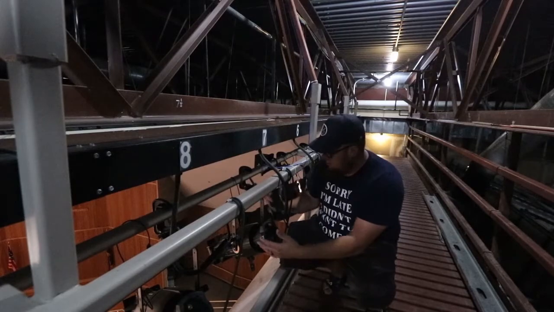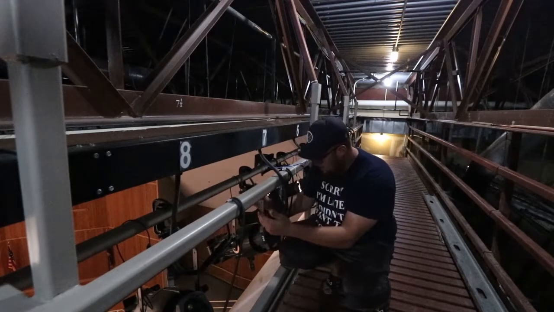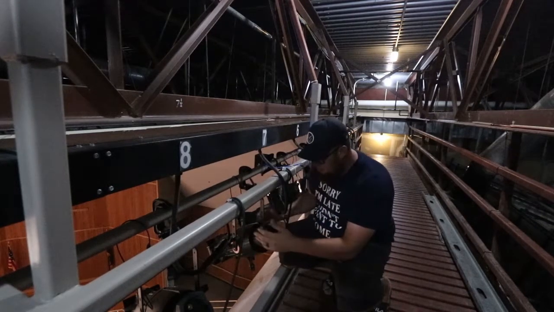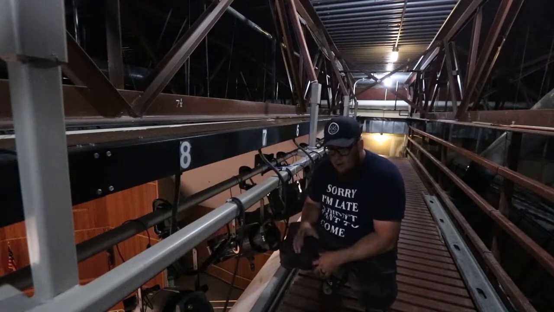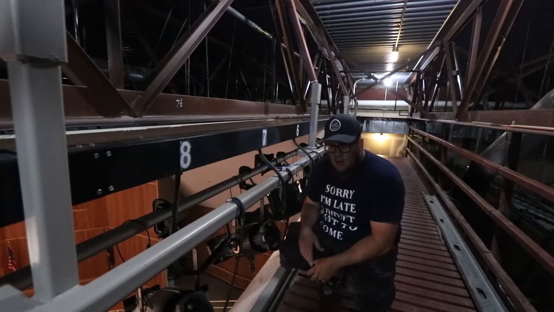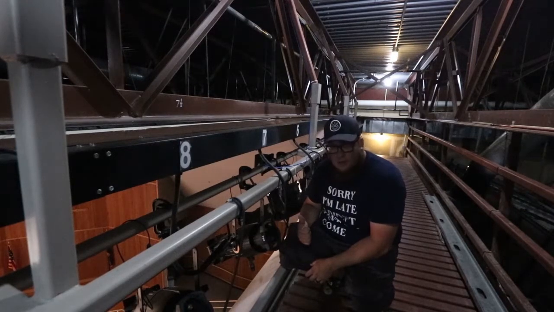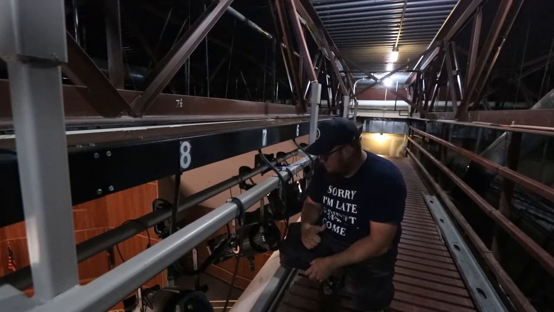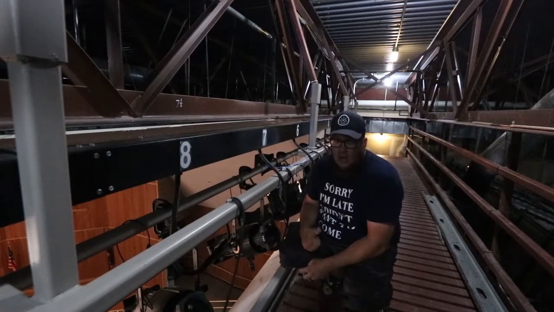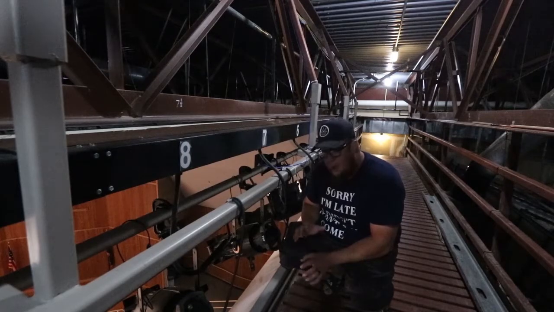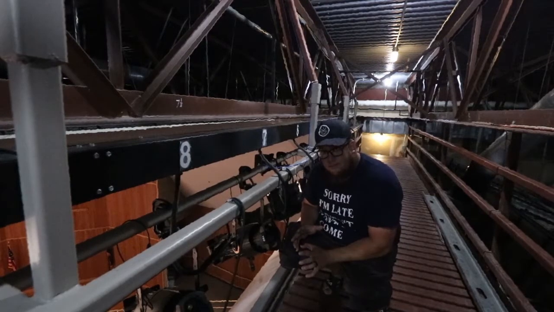Then you have your adjustments here to move the light side to side, and then you have your adjustment here to move it up and down. And that's how you kind of work the lights up here. I don't want anybody doing that unless they've been approved through me, so don't come up here and mess with lights or I'm going to get a little upset, especially because it's dangerous and we could have people getting hurt, so let's avoid that if we can. But this is the gist of the catwalk.